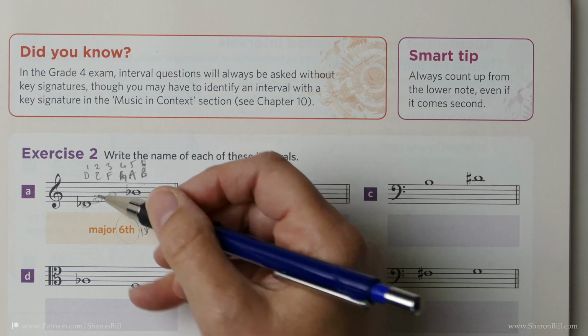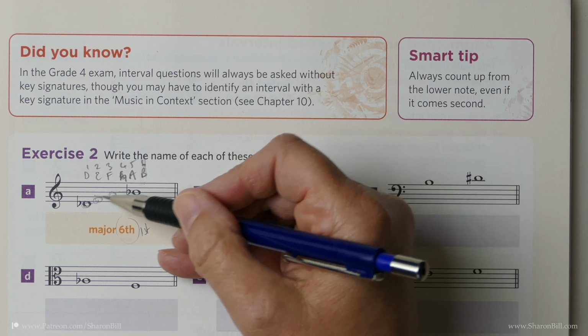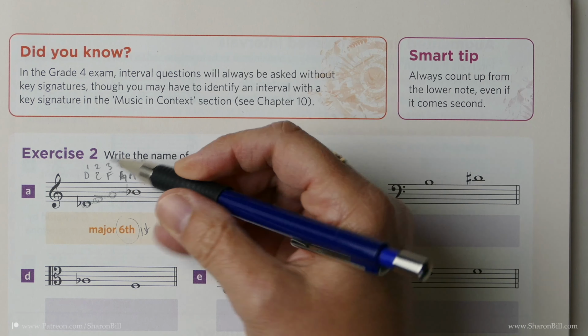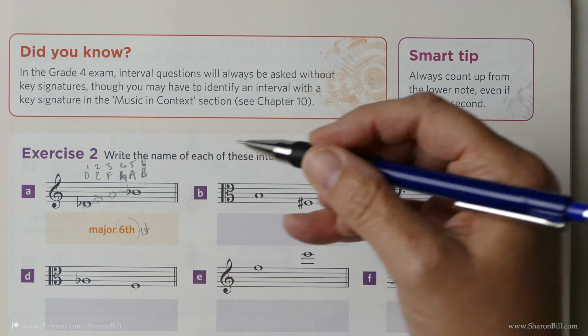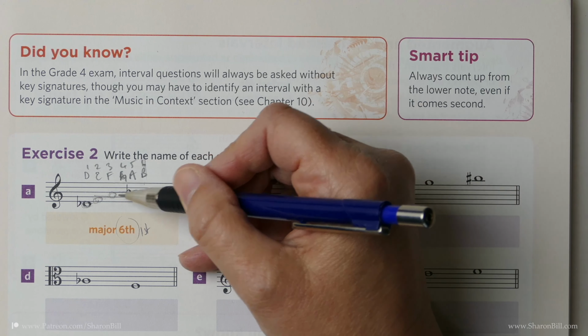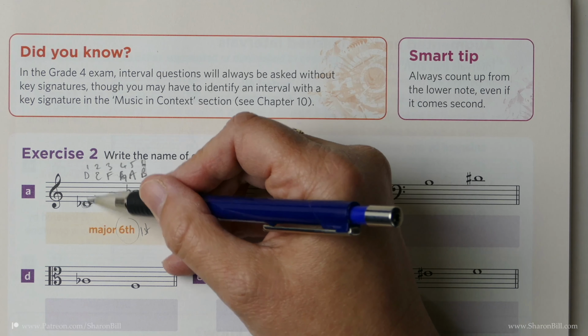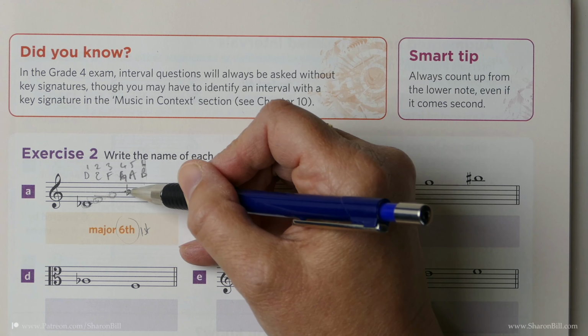Now then, regardless of what's going on, whatever key you're in, whatever scale pattern you're working in, always count from the lowest note. Regardless of the order, you always treat the lowest note as if it were the tonic to get the interval relationship between the two notes.